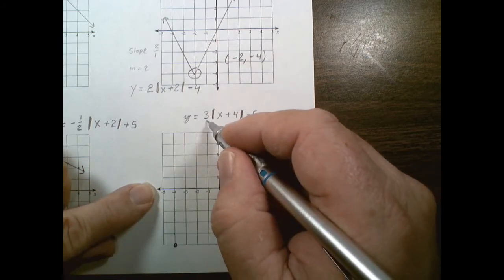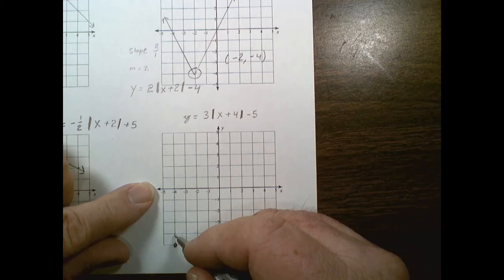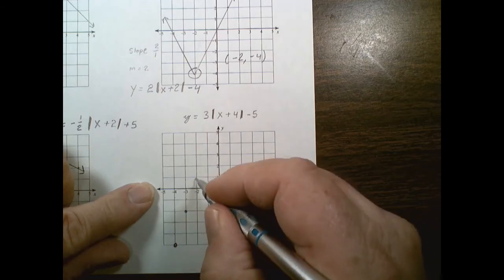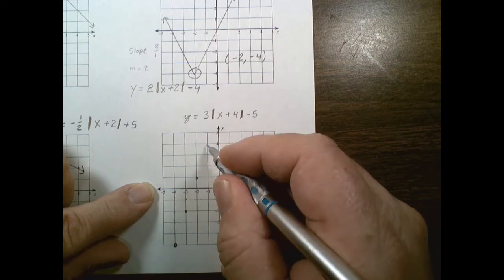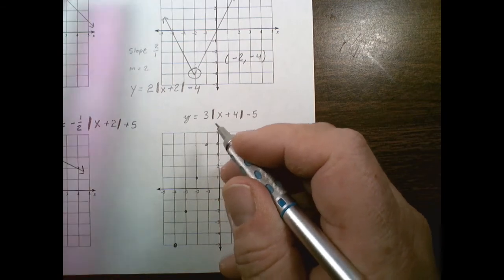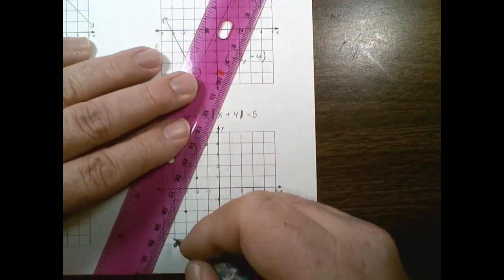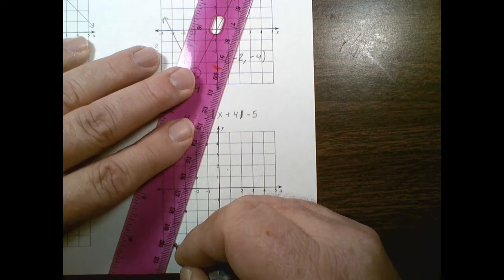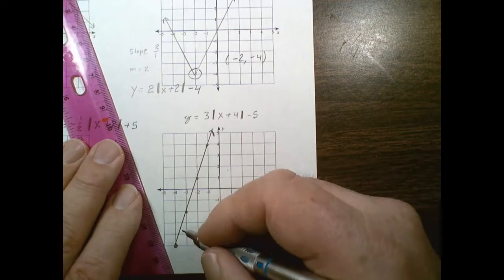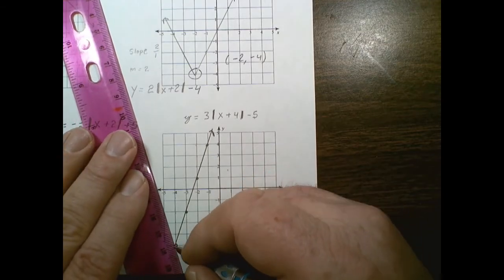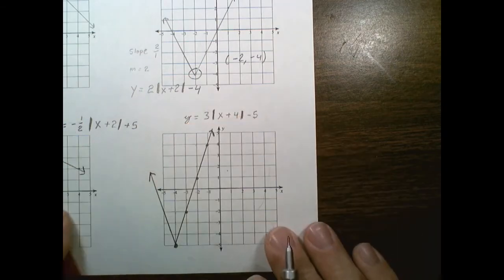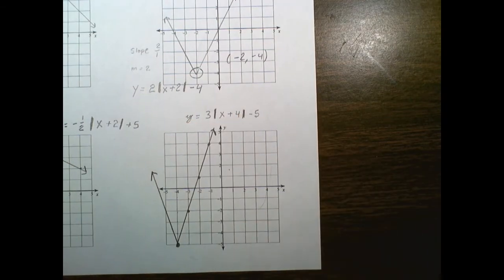Now this is my slope. So my slope is 3 to 1. So up 1, 2, 3 to the right 1. Up 1, 2, 3 to the right 1. So that means I have a graph that looks like this. Grab my straight edge really quick. So my right side is really steep, and my left one would look just about, it would be a mirror image. It would go off the graph on that side. So that's what it would look like.